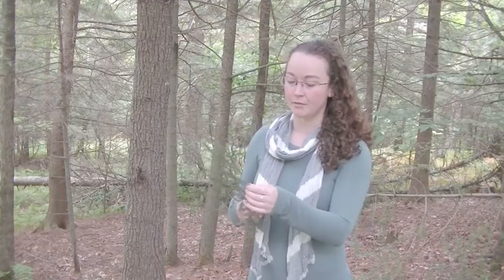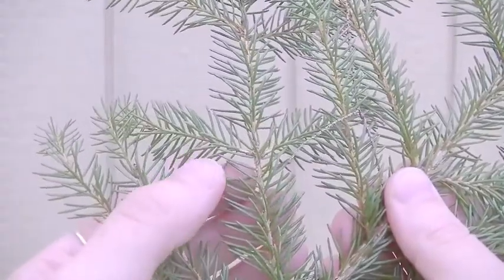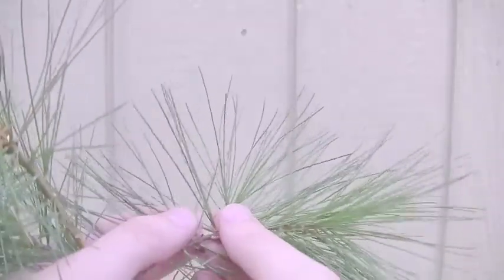If you've determined that the tree you're looking at is a conifer, you're going to want to start by looking at the needles. If you pull off a few, can you roll them between your fingers? If they're angular, or if they're flat, that can help determine which tree species it is. Another characteristic to look for is how the needles are arranged on the branch. Are they singular, or are they arranged in clumps?